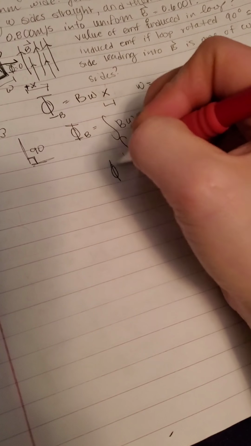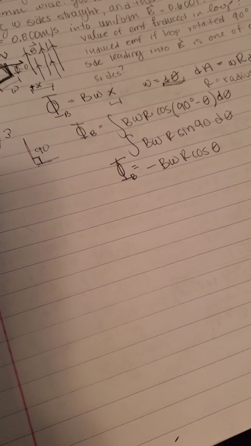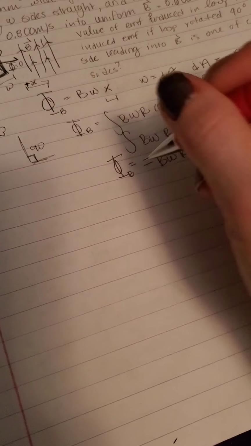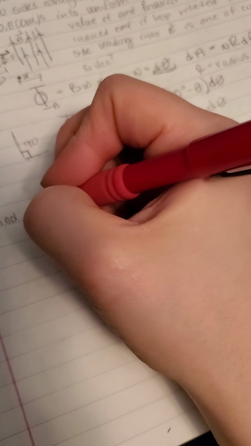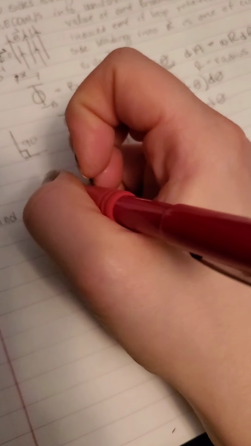Okay, so we have our b here, which ends up being x, right? Okay, so we're looking for our induced EMF though. I just kind of went on a tangent there.